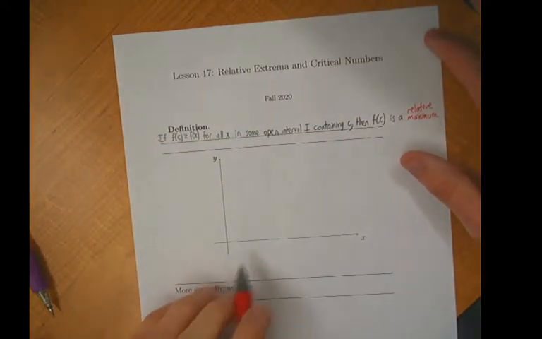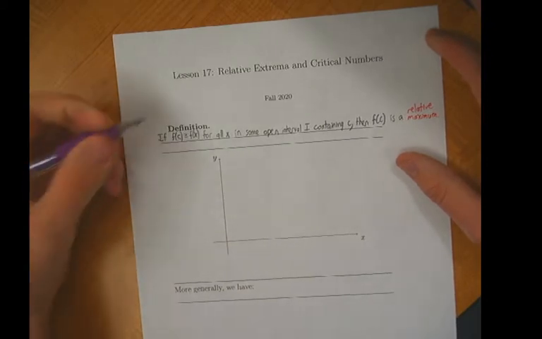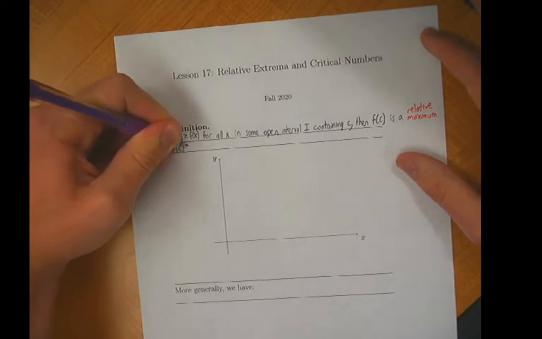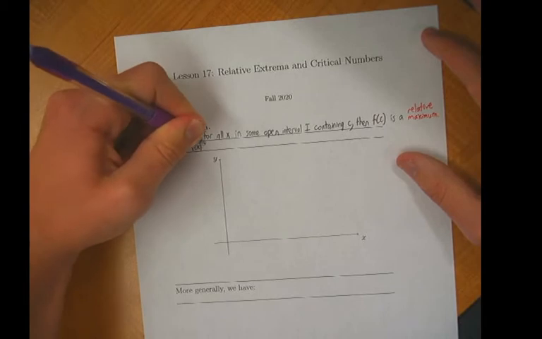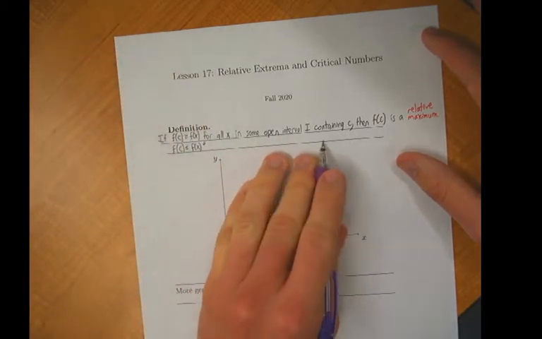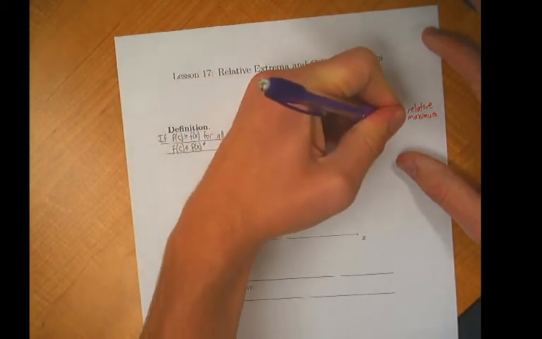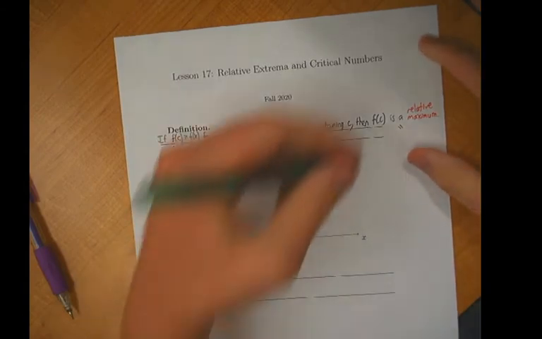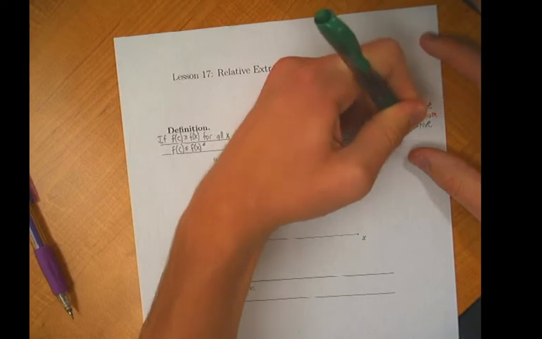I'll give you a picture of that in a minute, but for the next line, it's going to be similar, except we have f of c is less than or equal to f of x for all x in some open interval I containing c. Then f of c is what's known as a relative minimum.